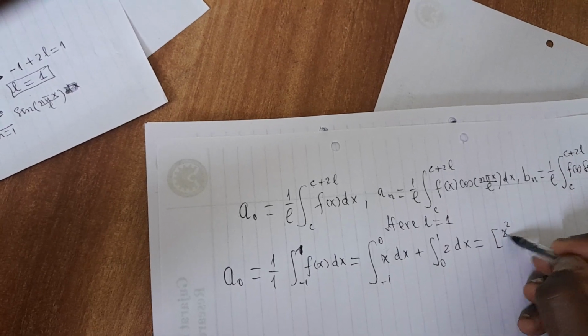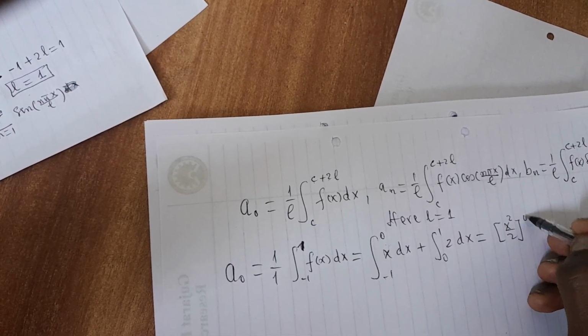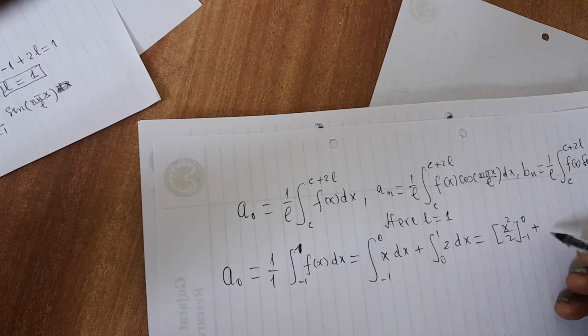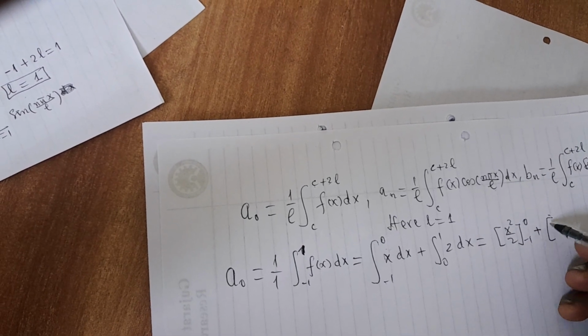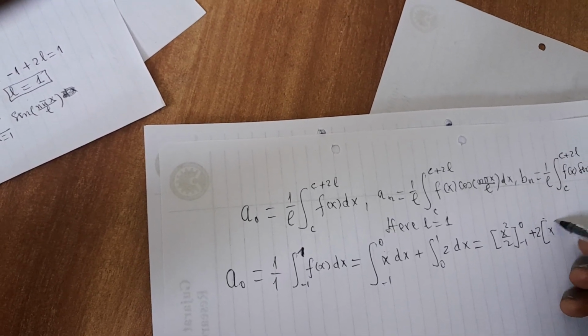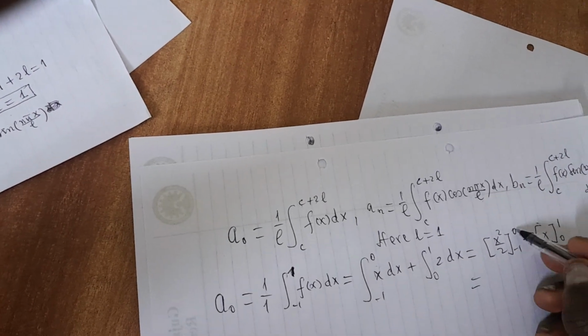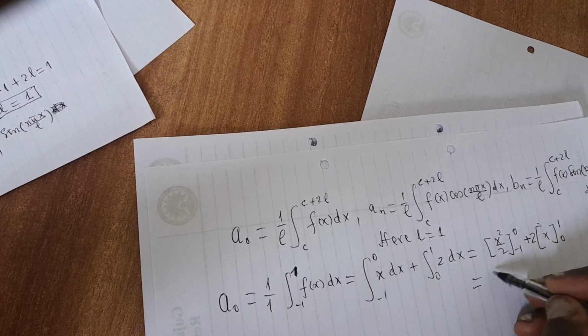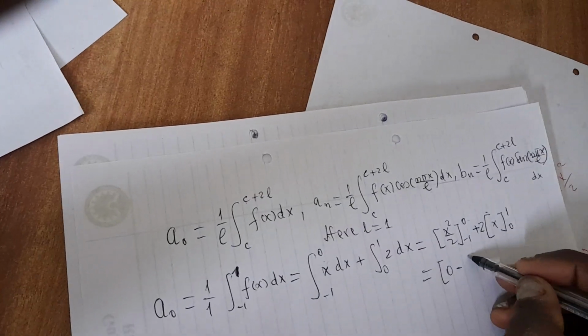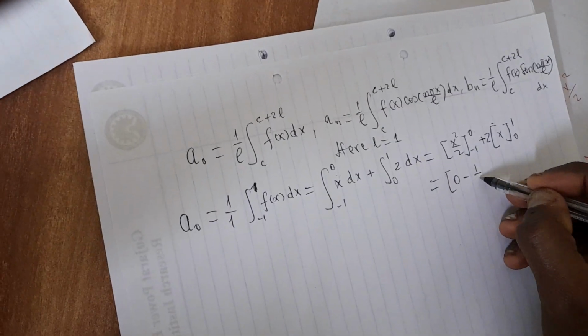This will be x squared by 2 between minus 1 and 0, plus 2 outside and x between 0 and 1. So just work it out. Put in 0: this will be 0 minus 1 by 2.